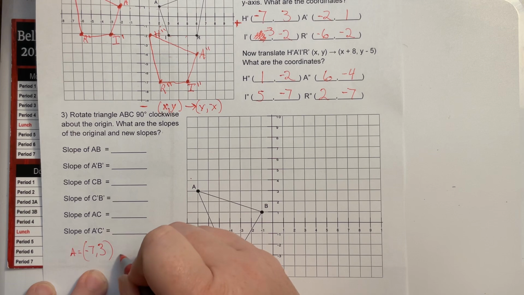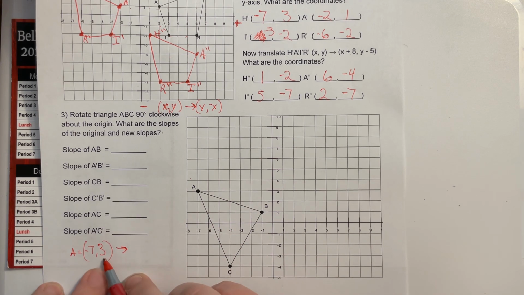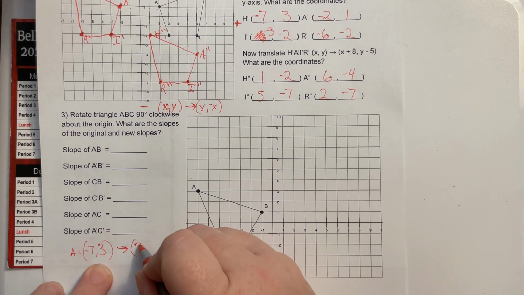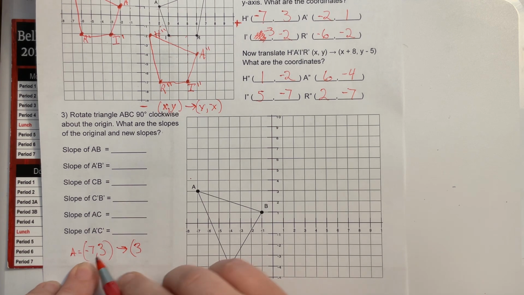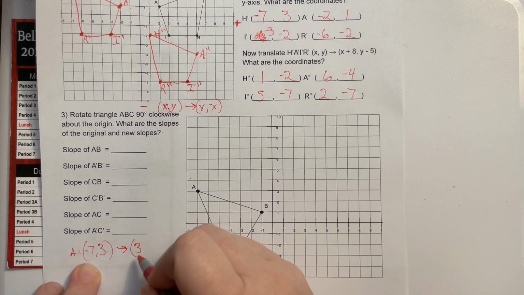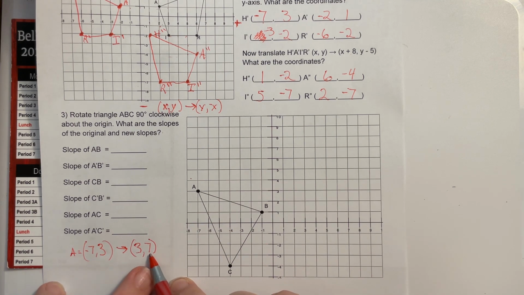Okay? So now I'm gonna change that to rotate it. I'm gonna flip them around. So my new X is gonna be the Y. That's gonna stay the same. And then the X is -7. I want the opposite of that. So the opposite of -7 is a +7. 3, 7. Let's go find that.